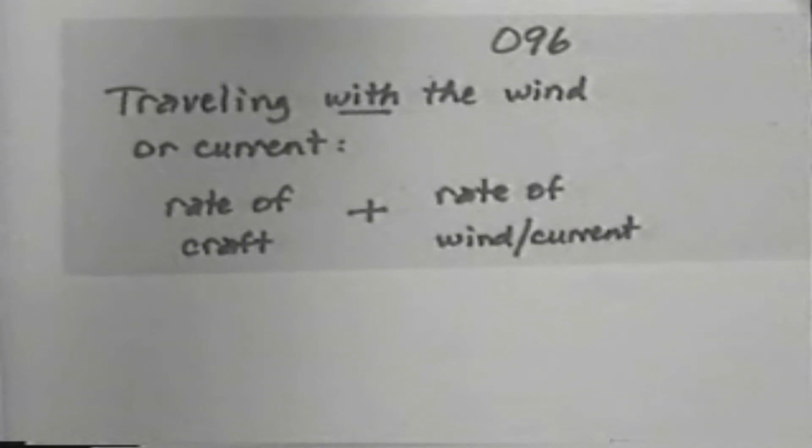Traveling with the wind or current, we add the rates of the craft itself, the boat or plane, and the wind or current. Traveling against the wind or current, we have the rate of the craft minus the rate of the wind or current.